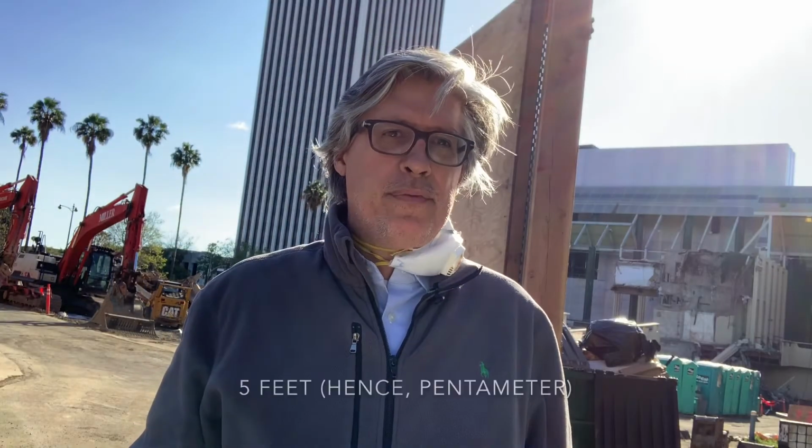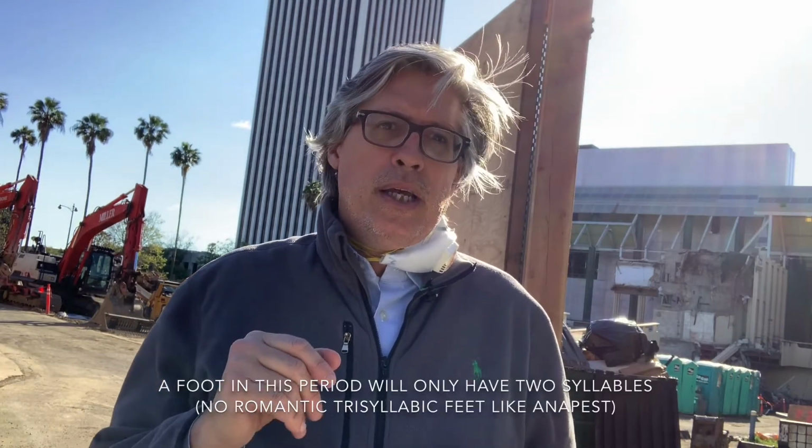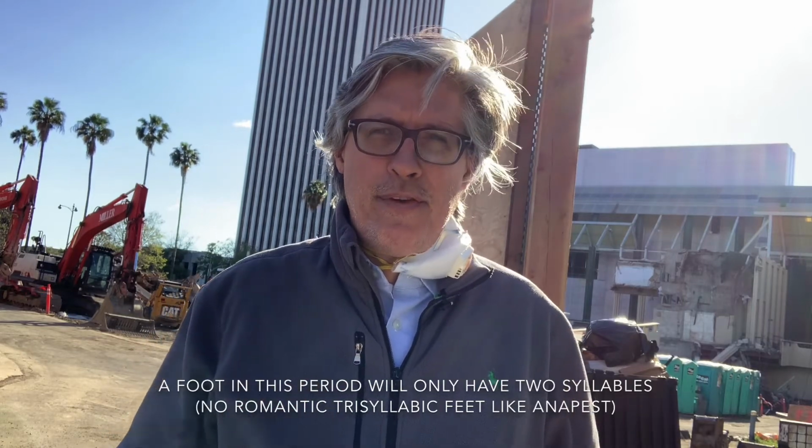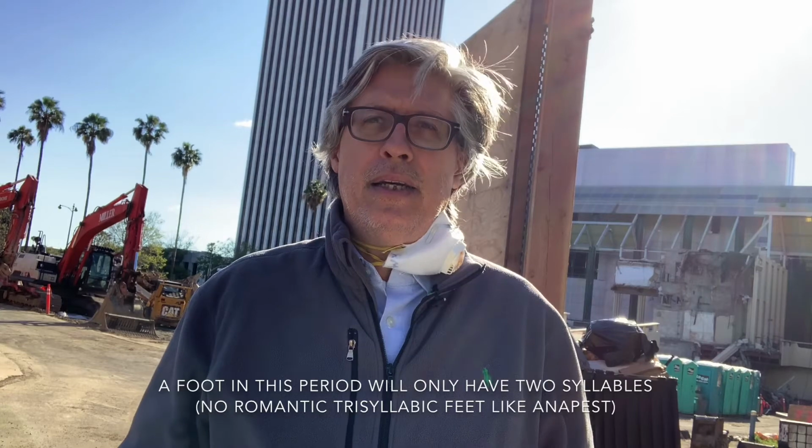Each line is made up as well of 5 feet, and each foot is made up of 2 syllables. Now remember, this is not the Romantic period. In the Romantic period, you will see trisyllabic feet. That means feet with 3 syllables. The line has 5 feet.